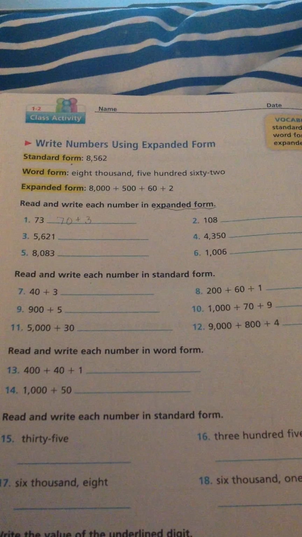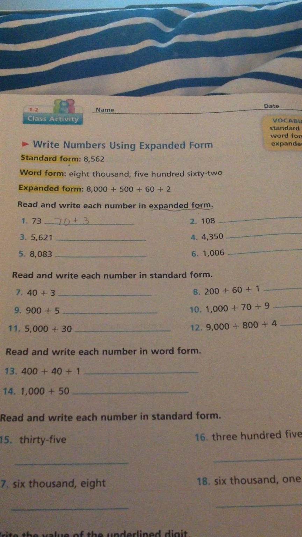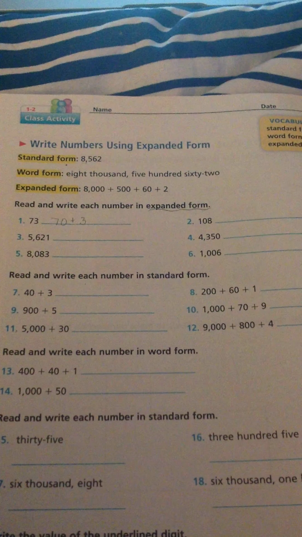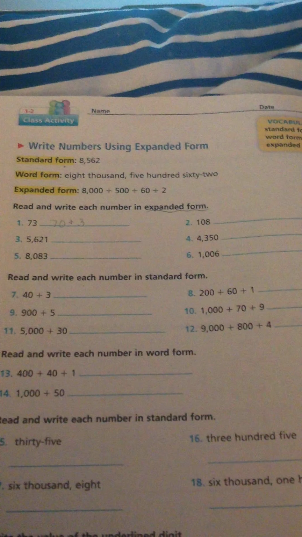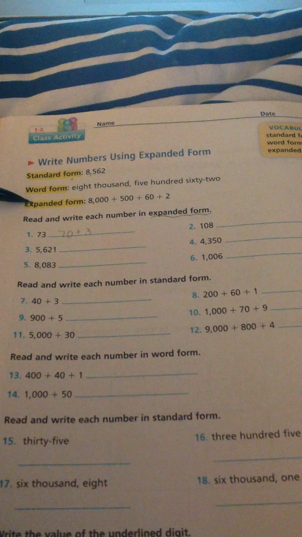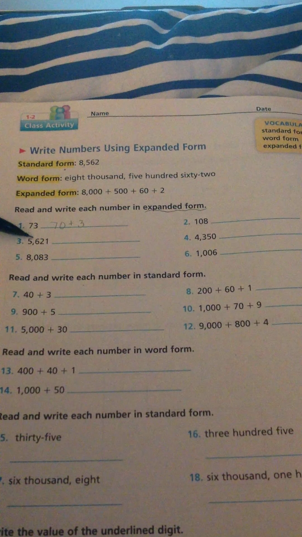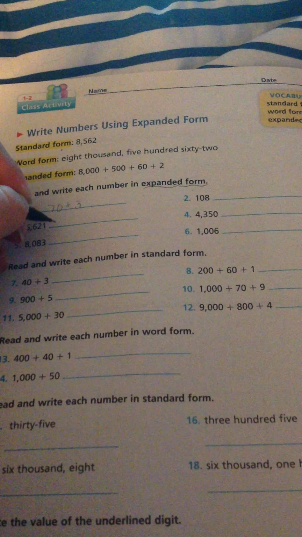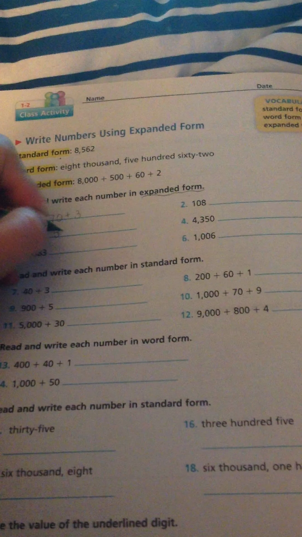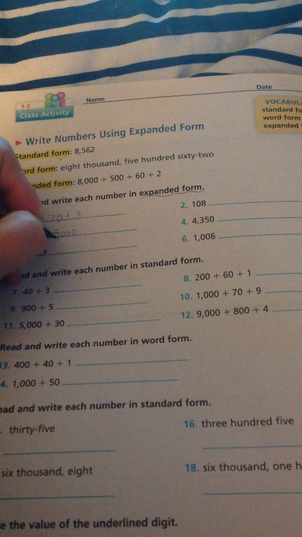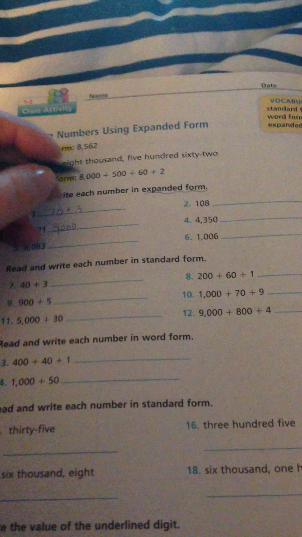Number 3, 5,621. Again, I'm writing it in expanded form, so I need to make sure that I am writing it with the addition symbols between it. So pulling this apart, I'm going to look at where my first number is. It's a 5, and it's in the thousands place. So I know that the first number is 5,000. Don't forget my comma.